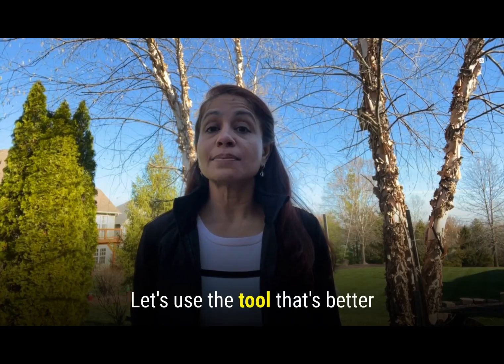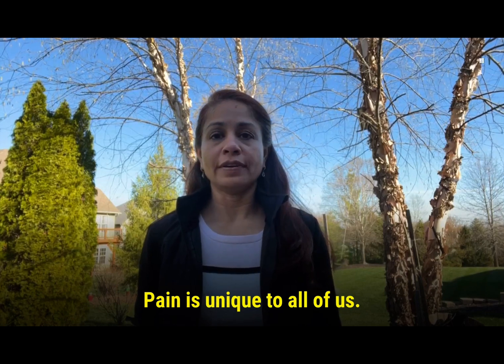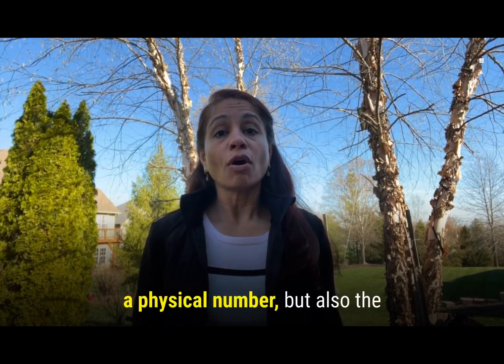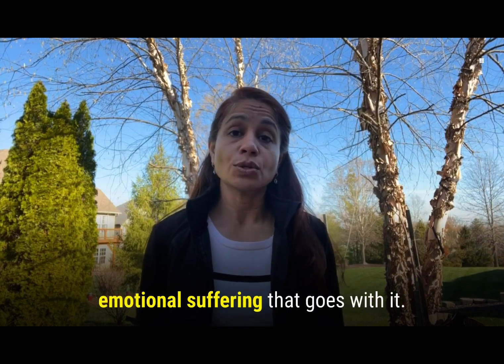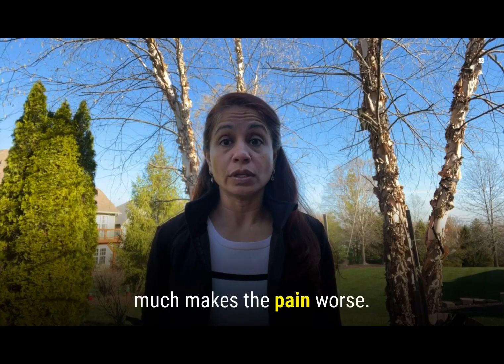Let's use a tool that's better than the 0 to 10 pain scale. Pain is unique to all of us. To describe the pain is not only a physical number, but also the emotional suffering that goes with it. Also, talking about pain too much makes the pain worse.